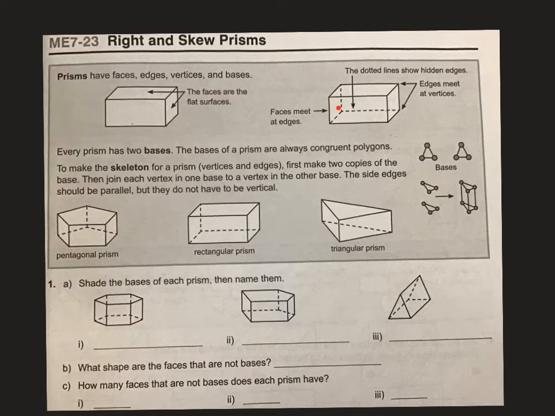The faces are kind of the flat part that you can rub your hand against. And so where they meet are called the edges. So the dotted lines in a diagram show the hidden edges that you can't see unless you have X-ray vision. Edges meet at vertices, so they're the corners that could hurt you.